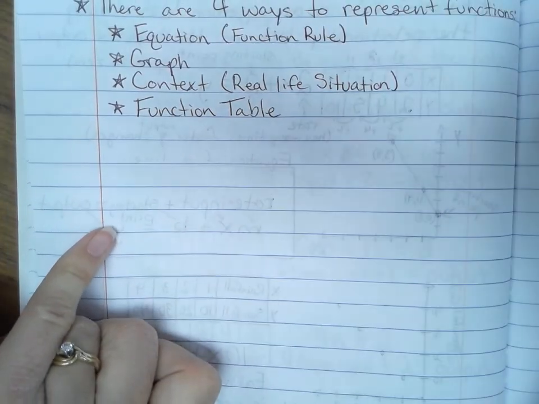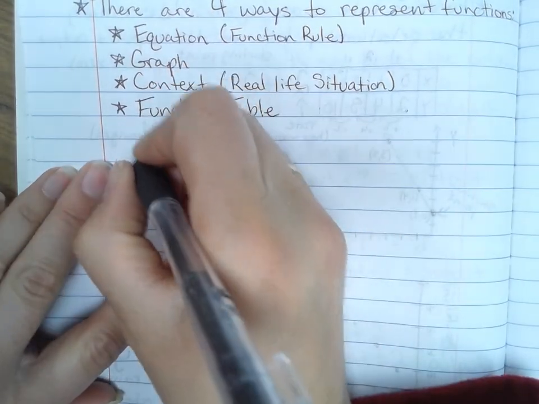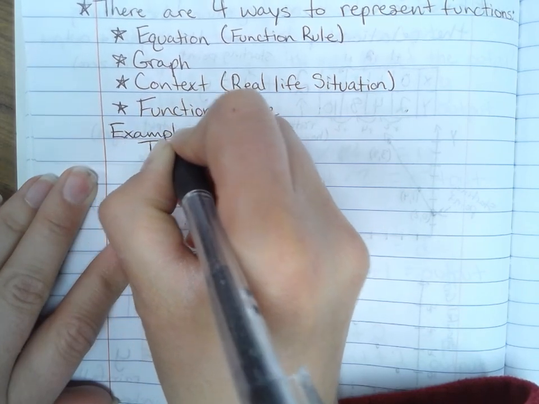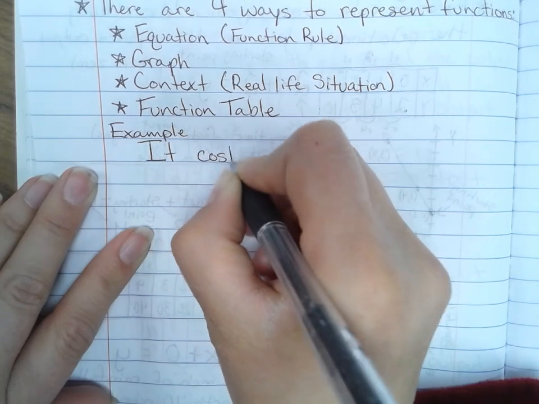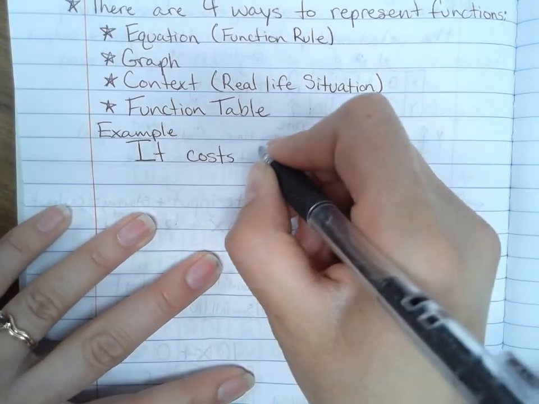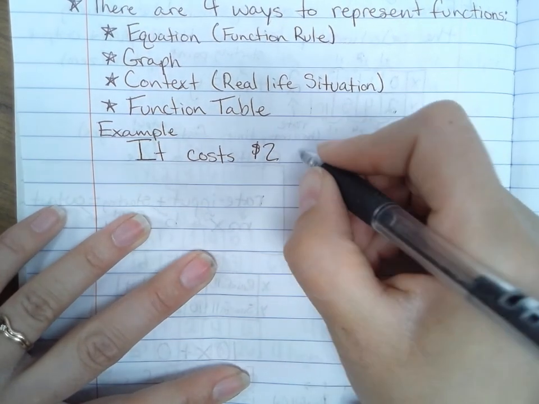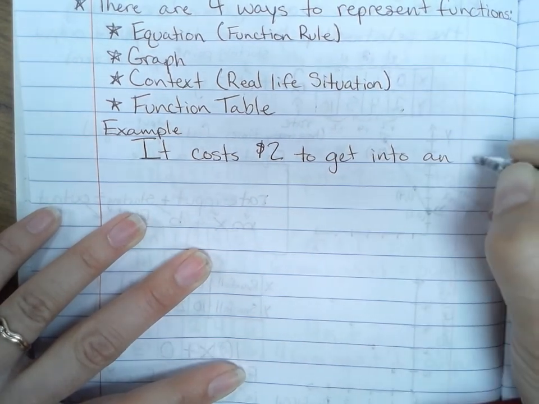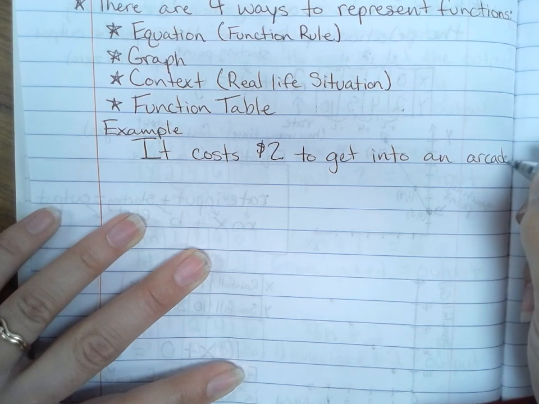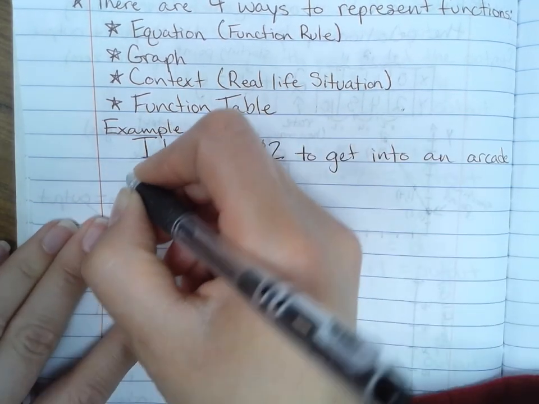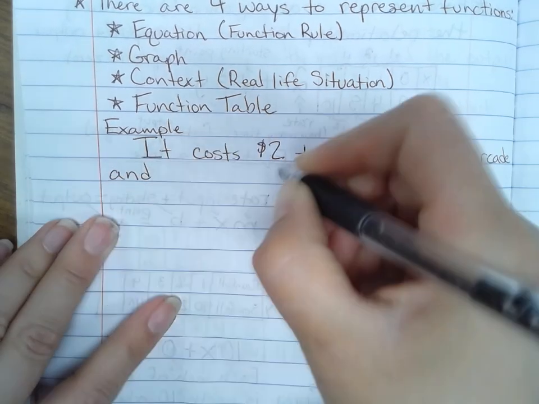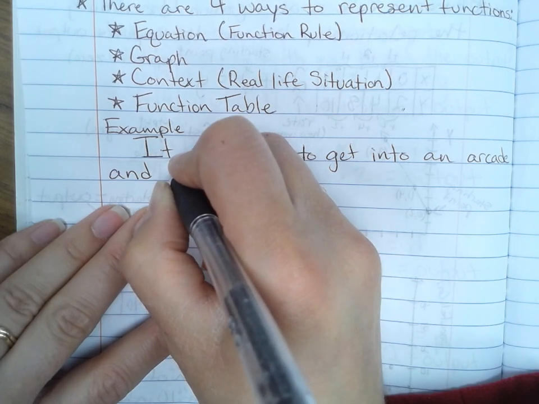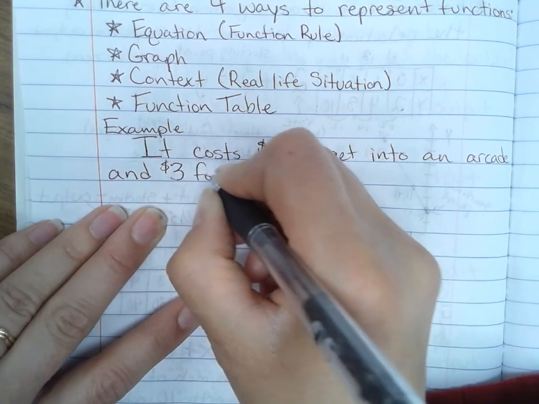Okay, we're going to start with a context. Okay, it costs, so this is an example. It costs $2 to get into an arcade. And $3 for each activity.